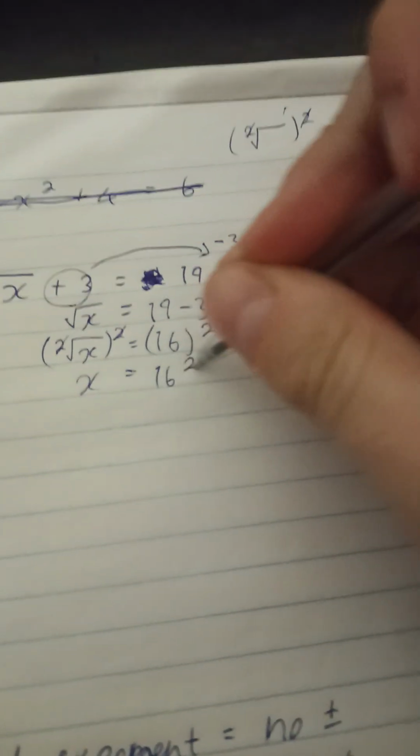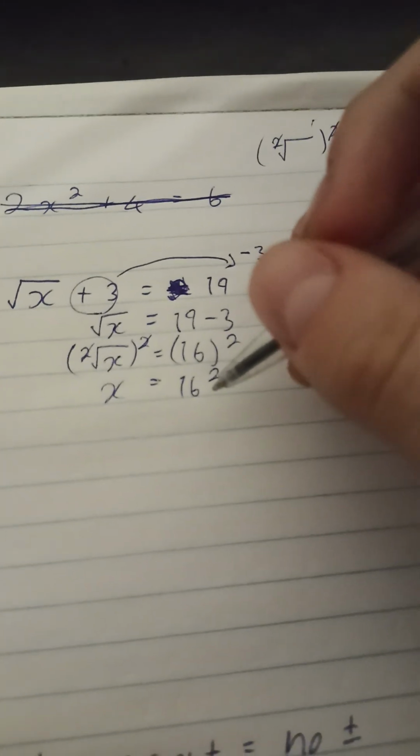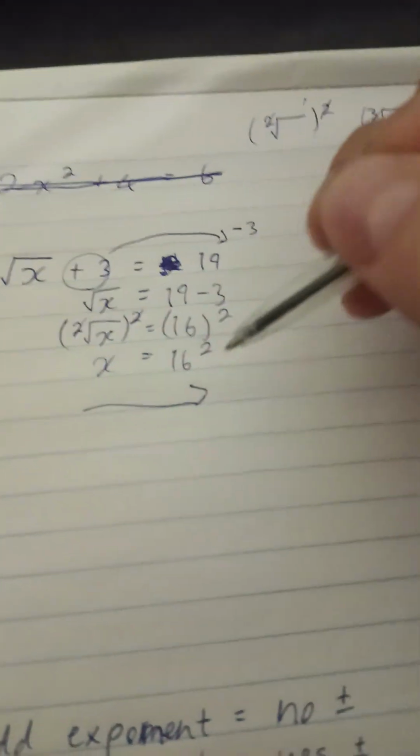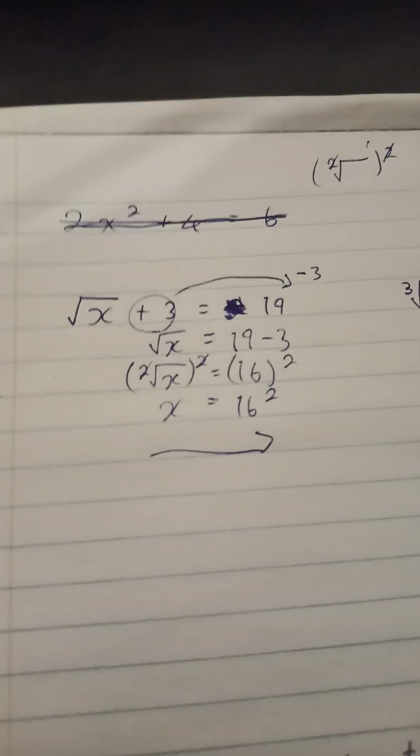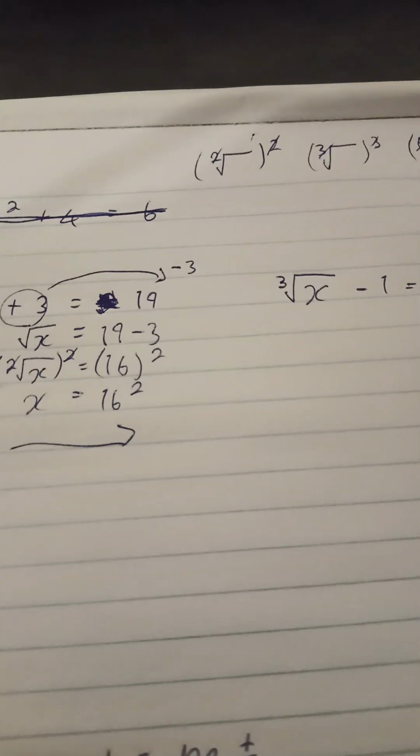16 to the power of 2, you can literally just put that in your calculator. I am not doing it right now. It's a big number, but that's how you solve for x for this instance. Also, I just realized this is not important for now. It's important for the other one that I'm going to show for the next video.